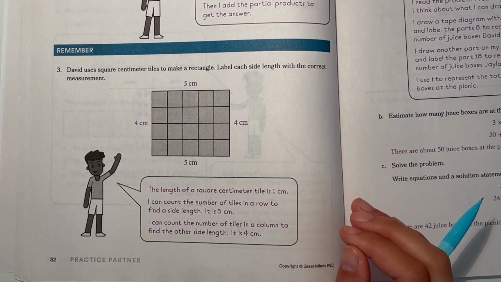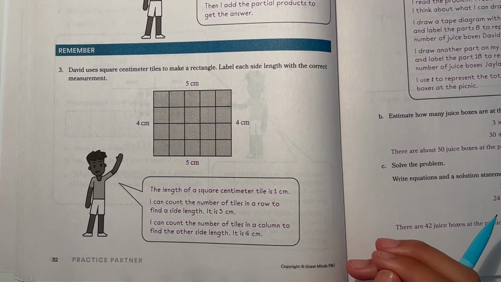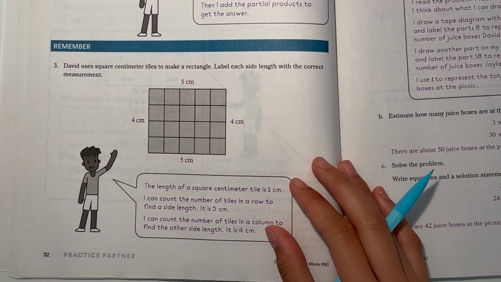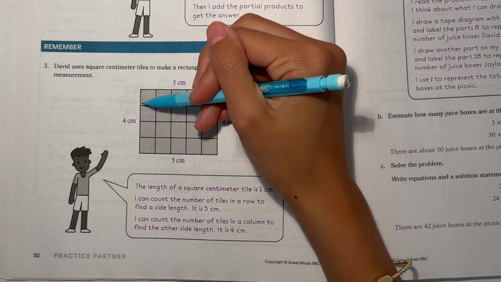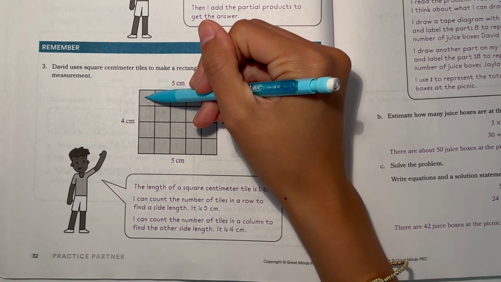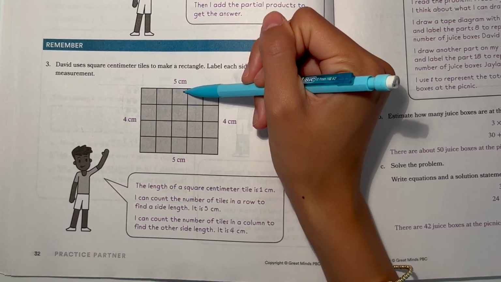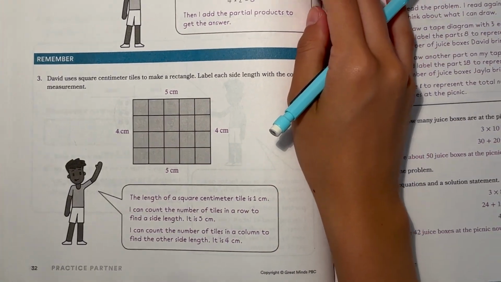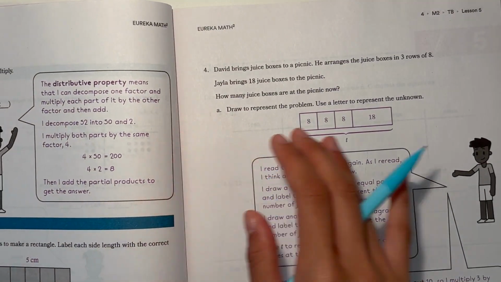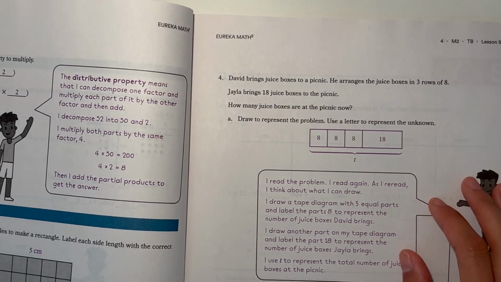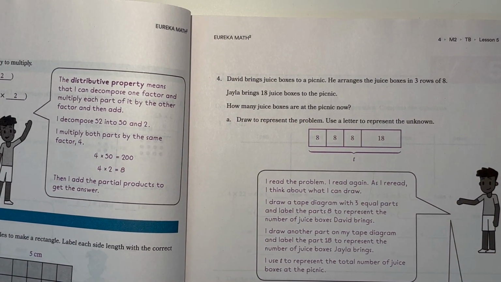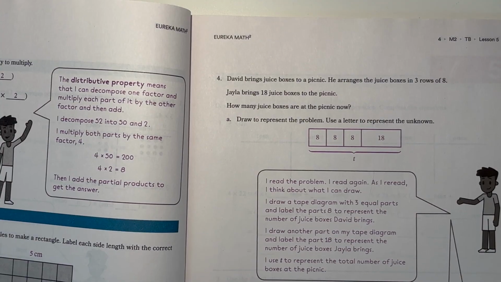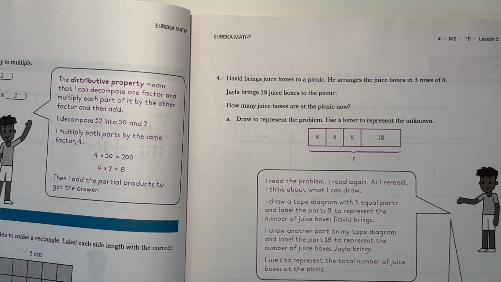Now number 3, David uses square centimeter tiles to make a rectangle. Label each side length with the correct measurement. Here we have 4 as our length and 5 as our width. So those are our side lengths. And on number 4, David brings juice boxes to a picnic. He arranges the juice boxes in 3 rows of 8. Jayla brings 18 juice boxes to the picnic. How many juice boxes are at the picnic now?